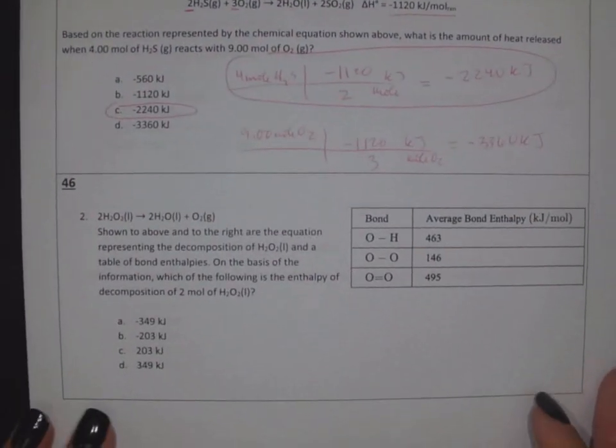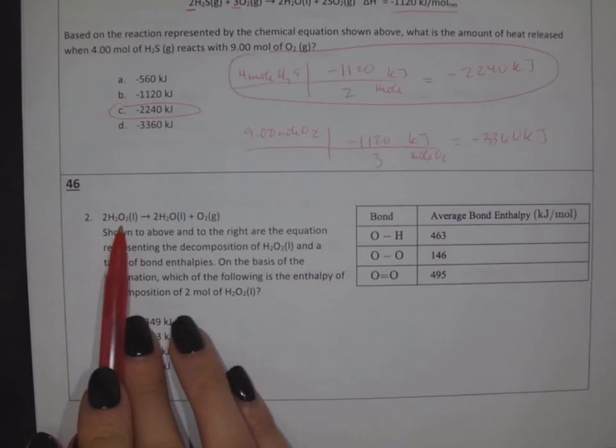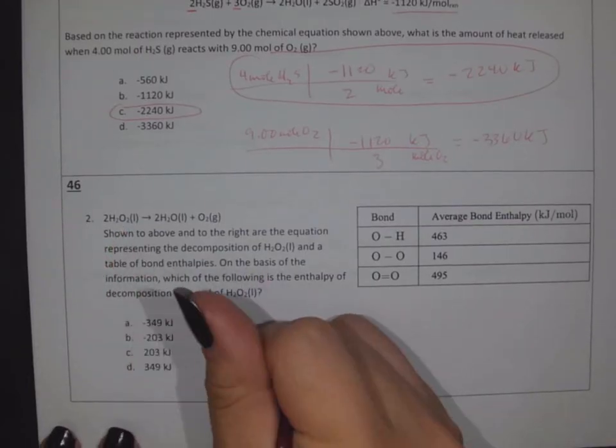And 46. Bond enthalpies. Okay, bond enthalpies are opposite from what we like it to be. We're so used to it being products minus reactants, but bond enthalpies are reactants minus products. They're the energy of the bonds broken minus the energy of the bonds formed. So we have 2 H2O2s.